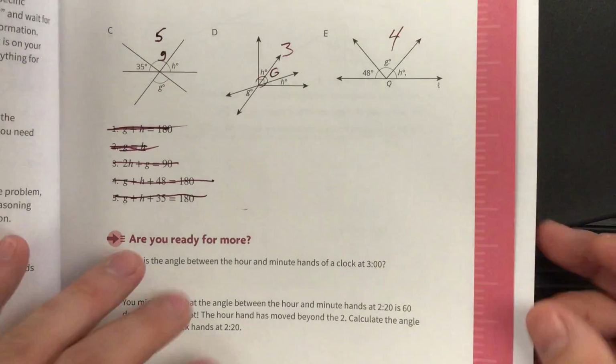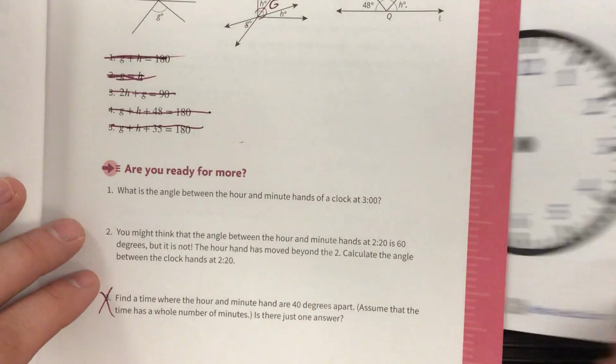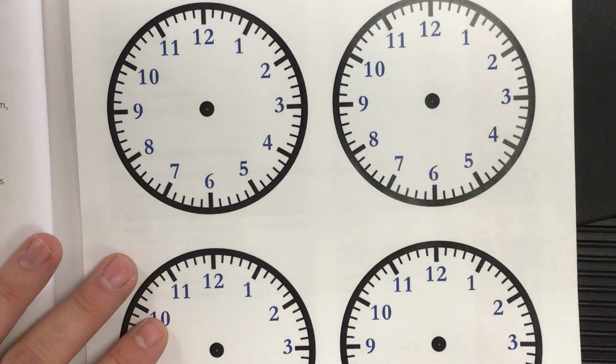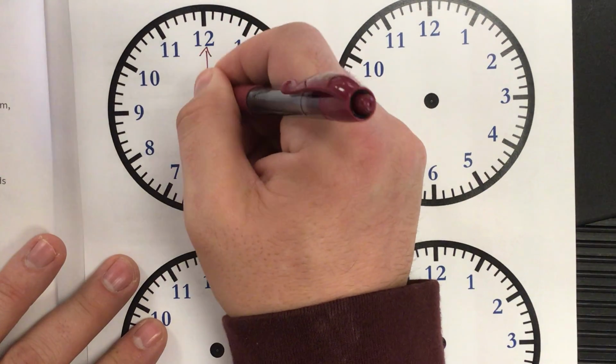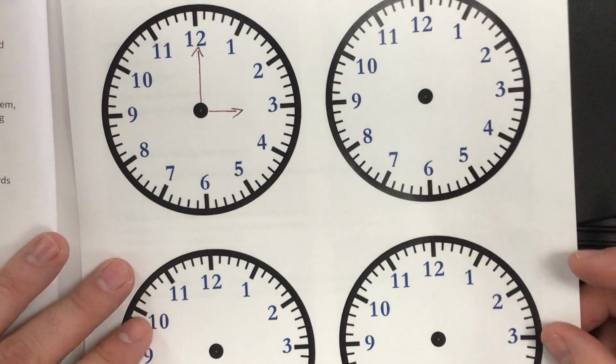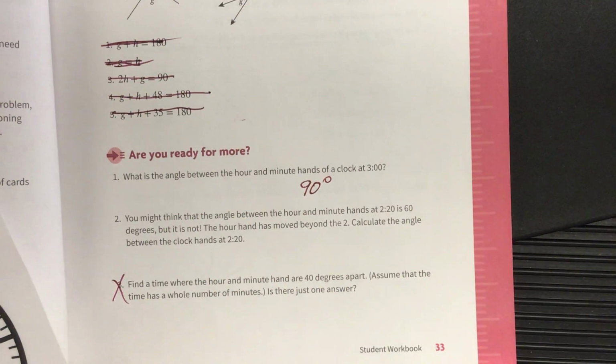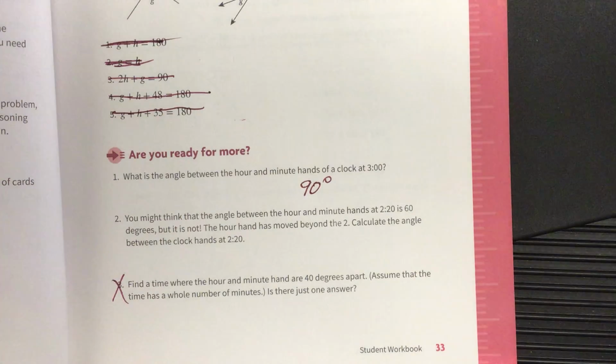All right, next question. We're just going to do 1 and 2 here. Angle at 3 o'clock. Should be an easy one. 90 degrees. Right angle. All right, now number 2 is going to be a little trickier.